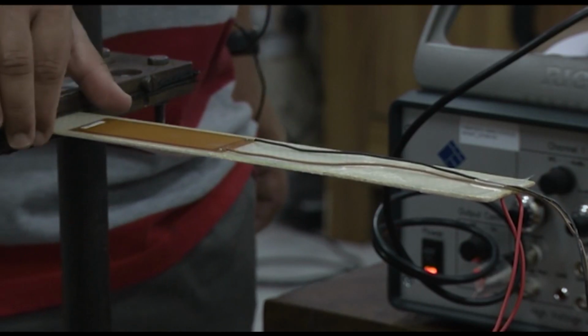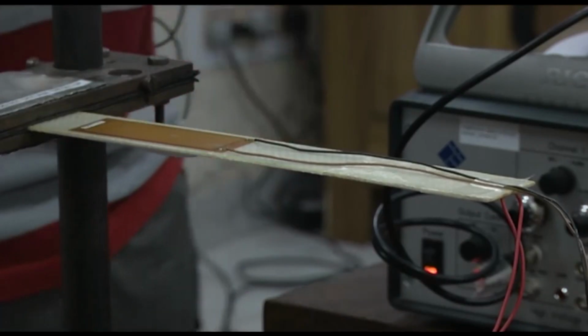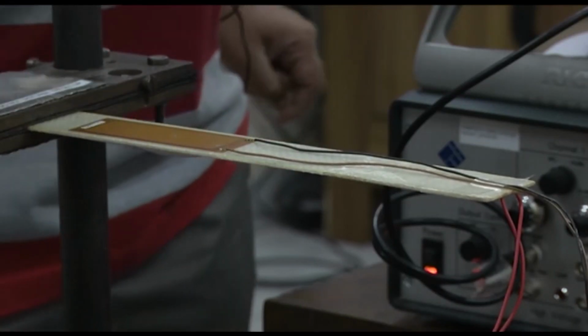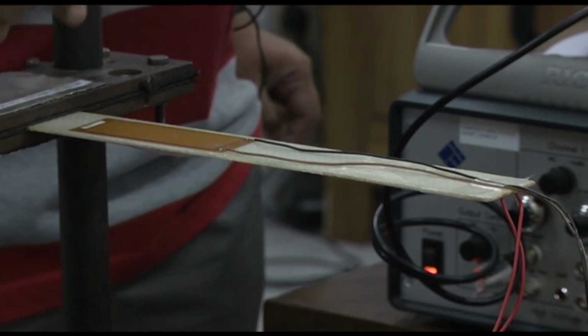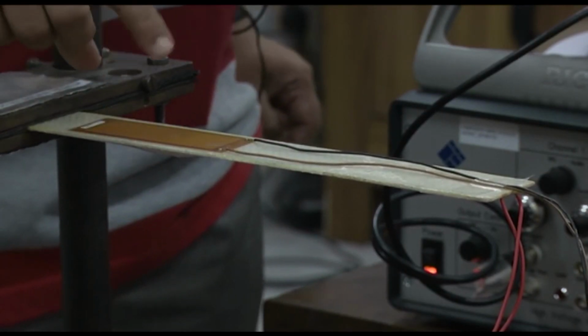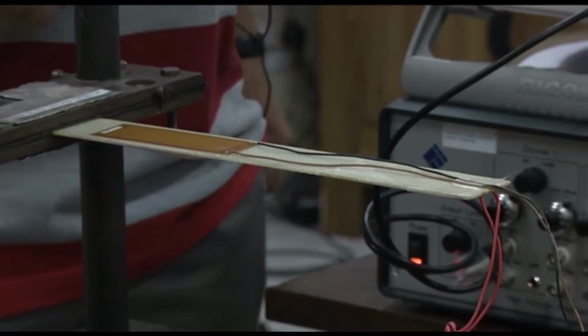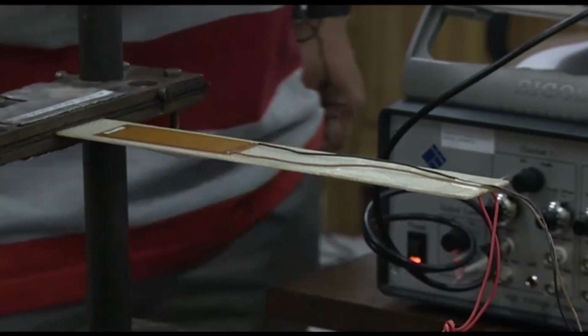So this is a flexible beam and an MFC we have attached here, and we are right now applying a frequency of 3 Hz. So an alternating voltage of 3 Hz frequency is getting applied, and it is applying a kind of oscillatory force on the system.